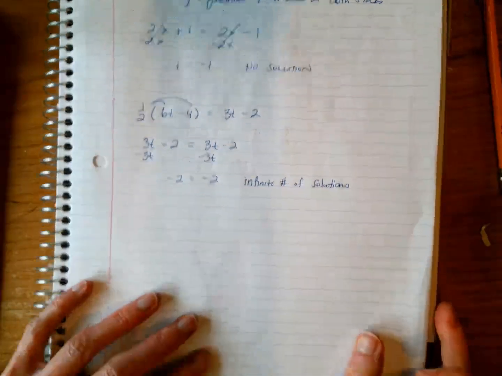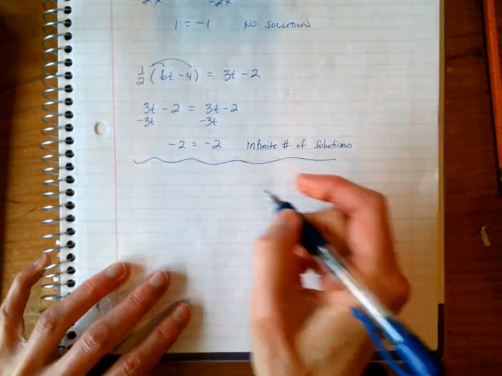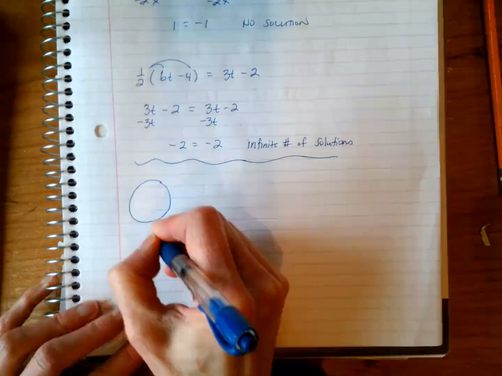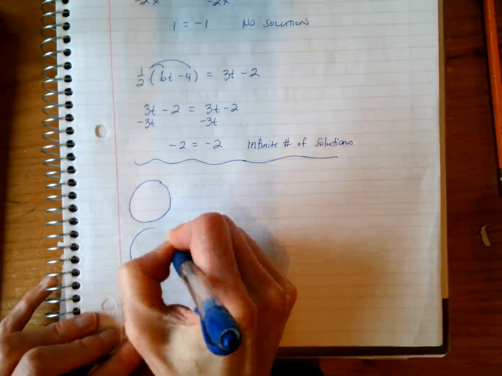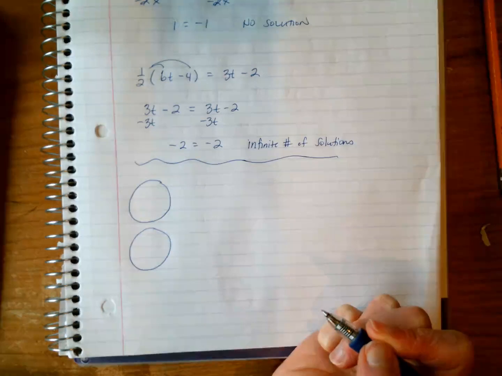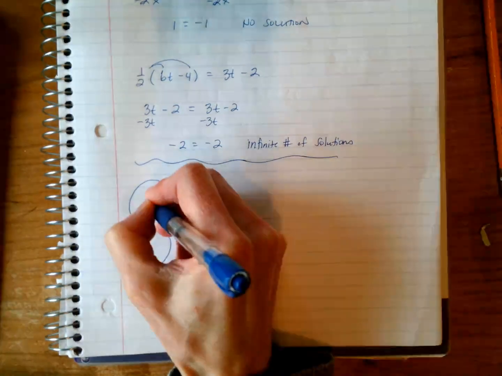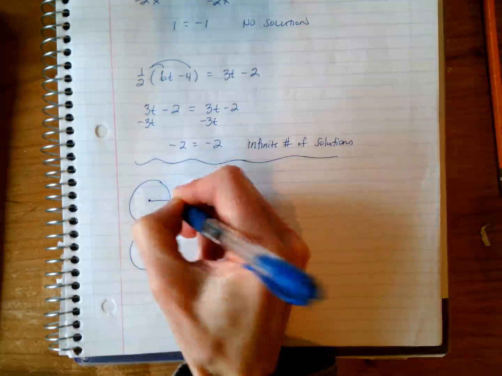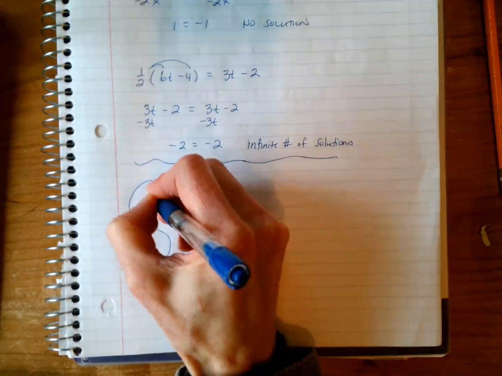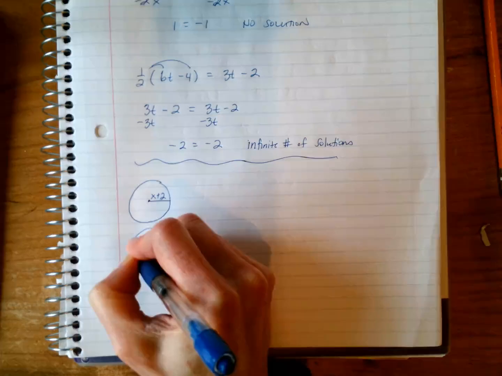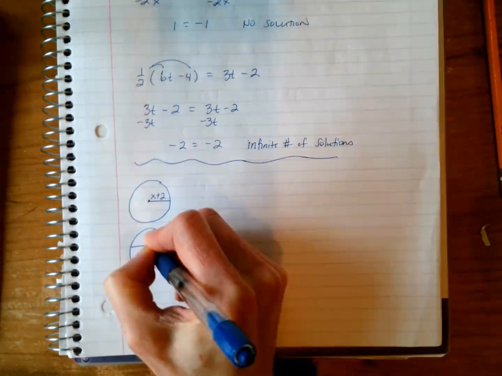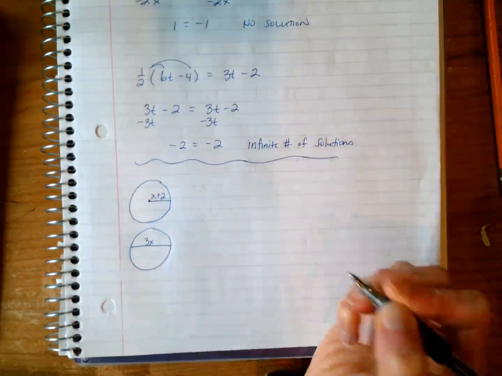As we move into the real world, we are going to be thinking about two circles that are the same size. This first circle has a radius, so you're going to have to pull out your vocabulary for circles here, of x plus 2. And this circle, remember they are identical in size, has a diameter of 3x.